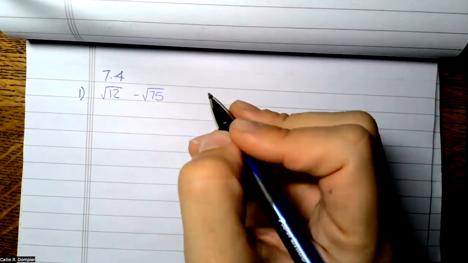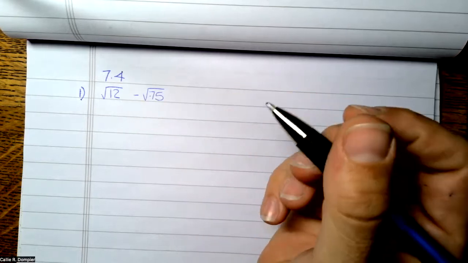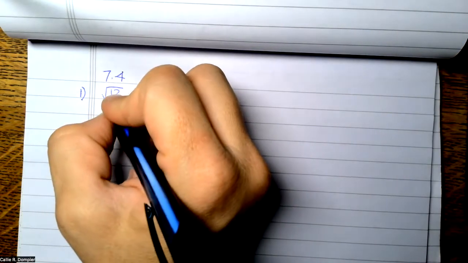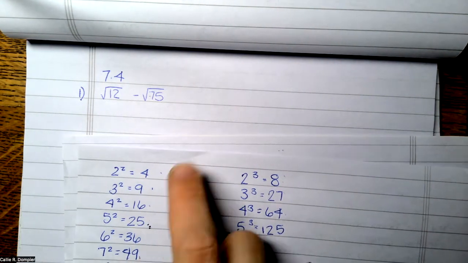All right, this is 7.4, my math lab. We're going to start with the square root of 12 minus the square root of 75. What we're going to want to do is either list out perfect squares and try to see, can I divide 12 by any of those? Can I divide 75 by any of those? Or just start your factor tree wherever you want.